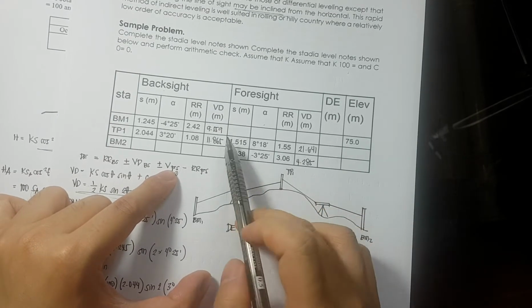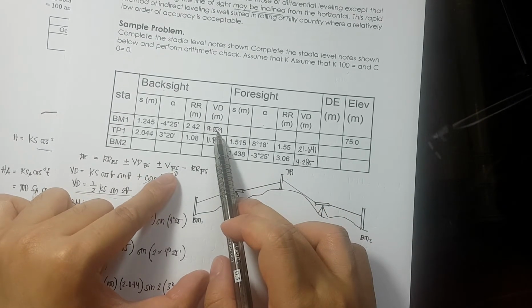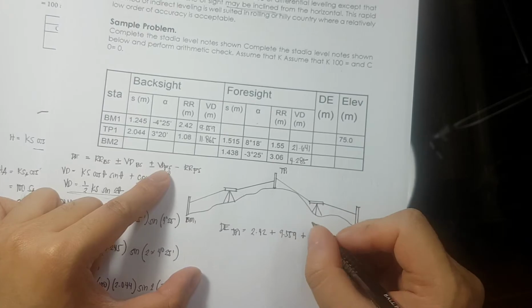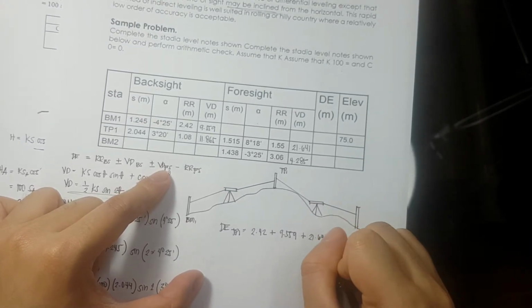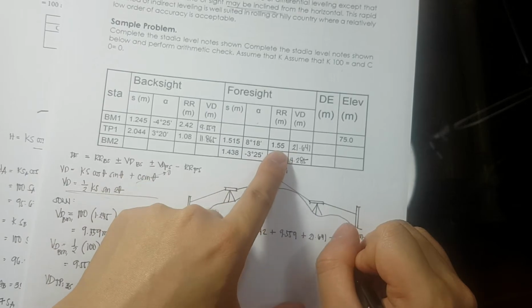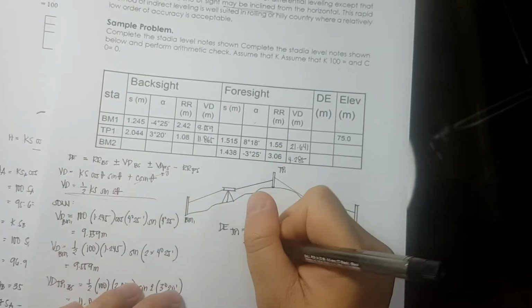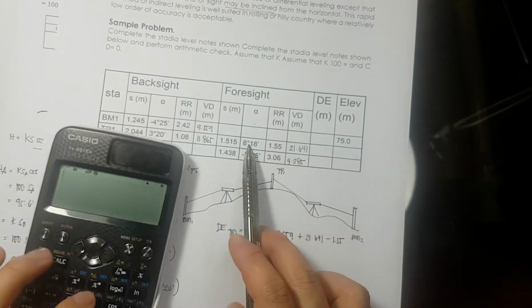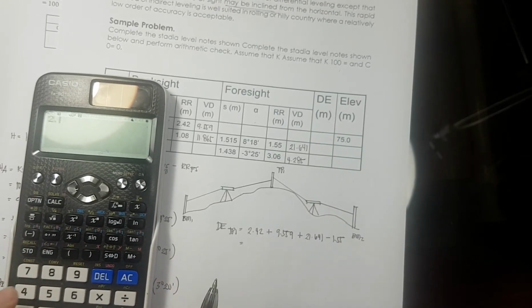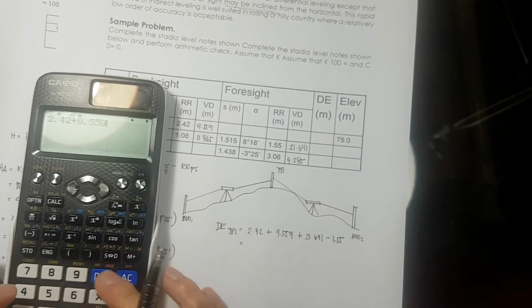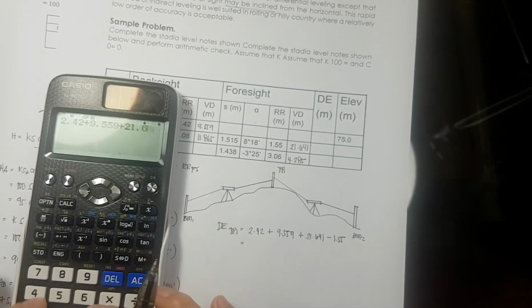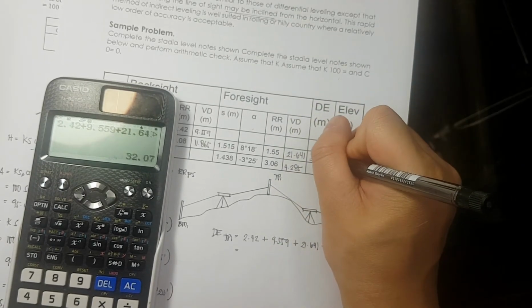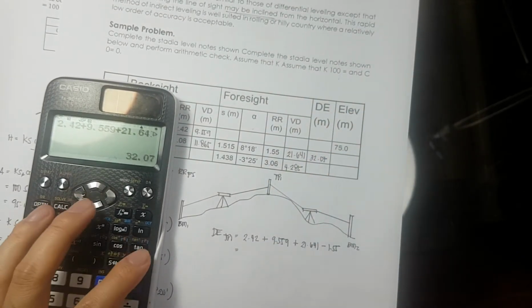Plus, what is the VD of the foresight? The VD of the foresight is equivalent to 21.641 minus the rod reading of the foresight, which is 1.55. Therefore, the difference in elevation for TP1 is equivalent to 2.42 plus 9.559 plus 21.641 minus 1.55. And that is equivalent to 32.07. And that is in meters.